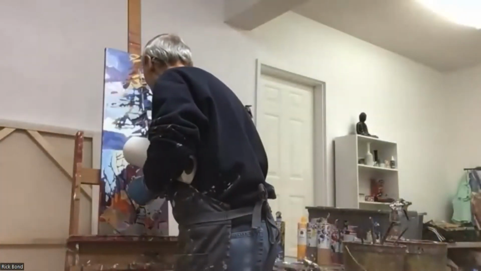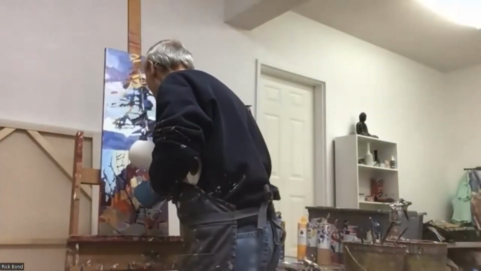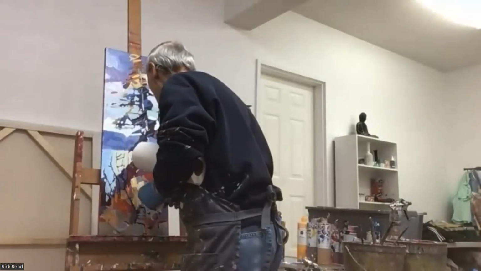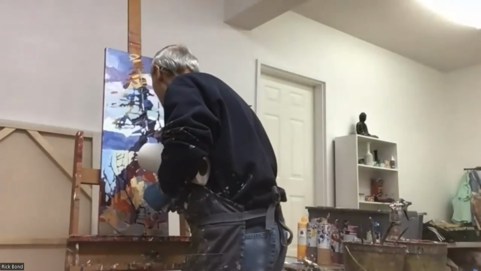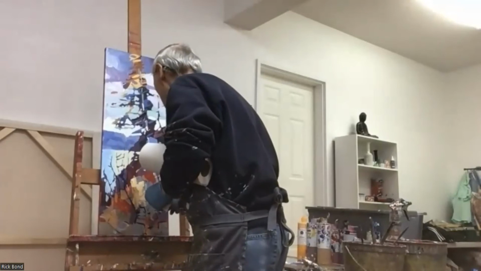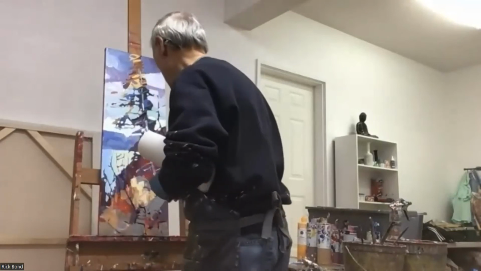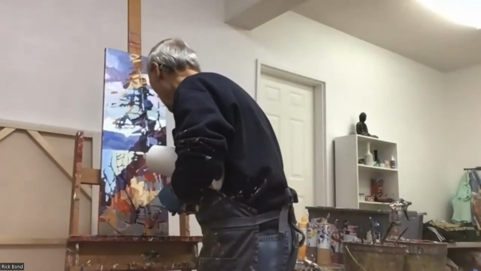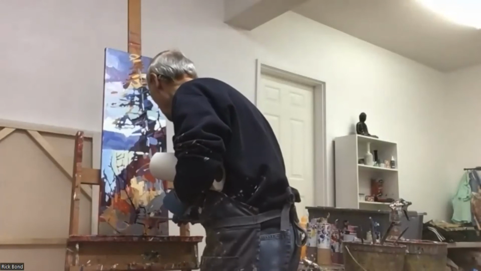I'd probably like some light here. Again, using a fairly big brush and with some heavy light.